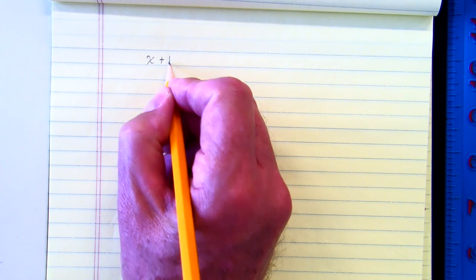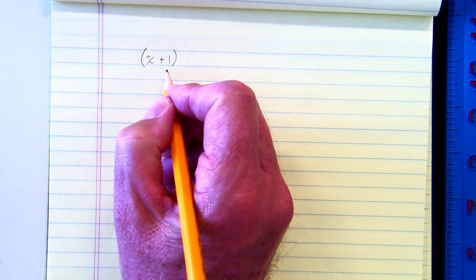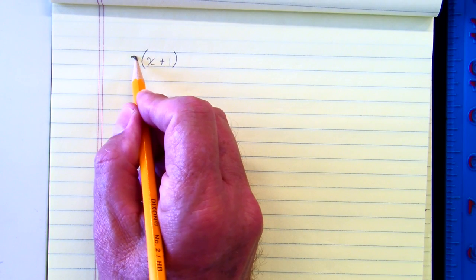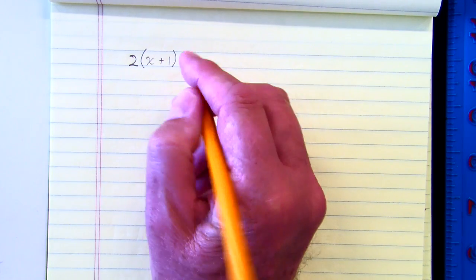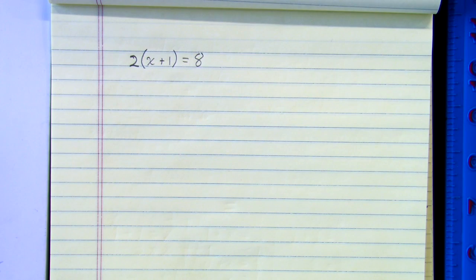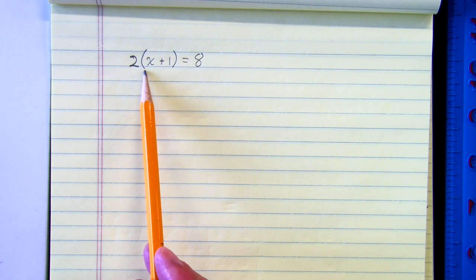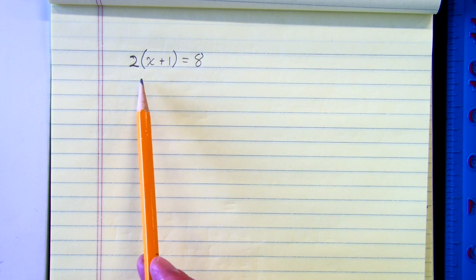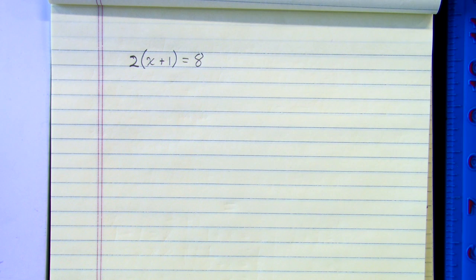2 times x plus 1 quantity. That means everything in here is going to be multiplied by 2. And what's this going to equal? Let's set it equal to 8. All right? So now we've got a multiplication and an addition going on. And if we did not have these parentheses, we would multiply 2 times x and then add 1, which would become rather problematic. But as you can see, this is the way this is set up.